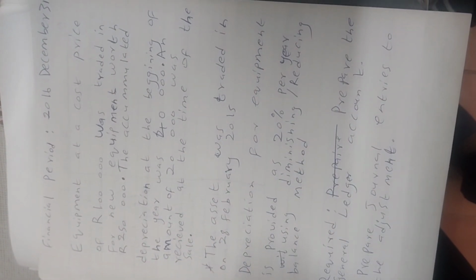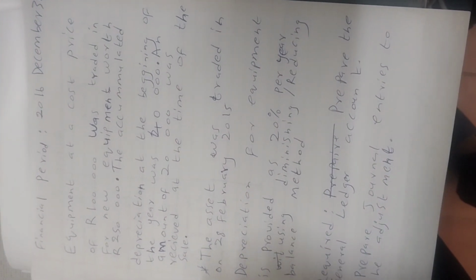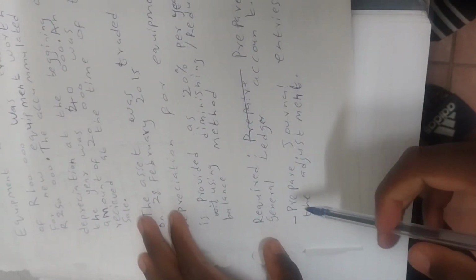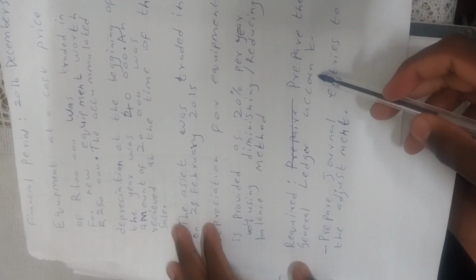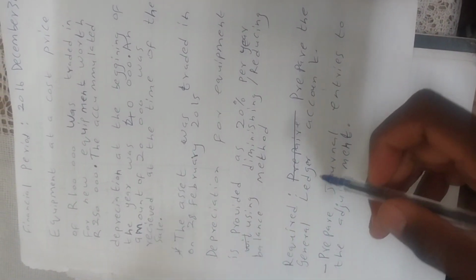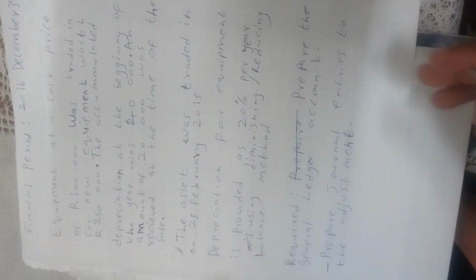So guys, today we're going to focus on asset disposal. I've created an adjustment here which shows what they require us to prepare. We are required to prepare the general ledger account, which is an asset disposal account. Therefore, we generalize the information that we prepared from this ledger account.